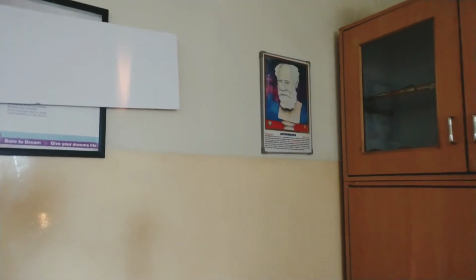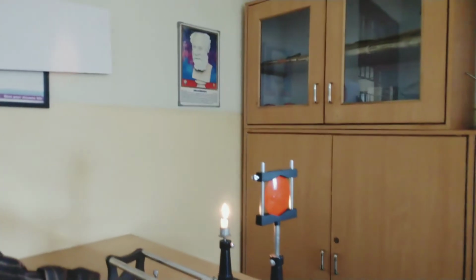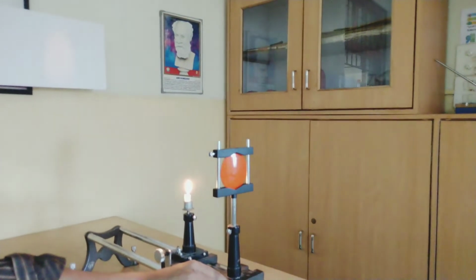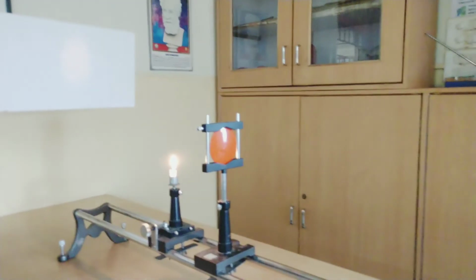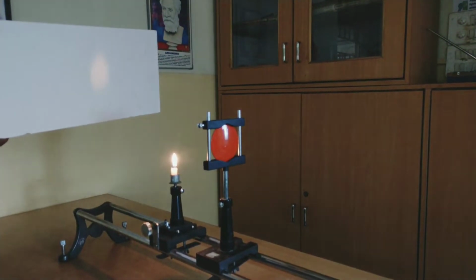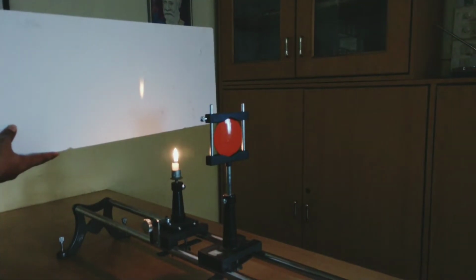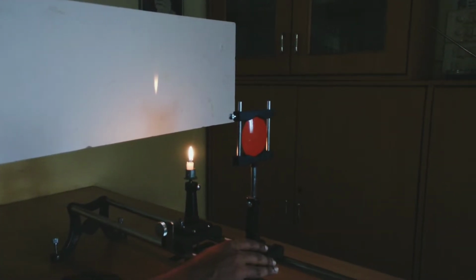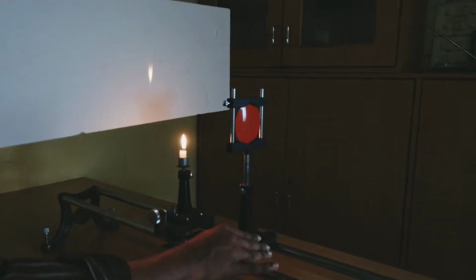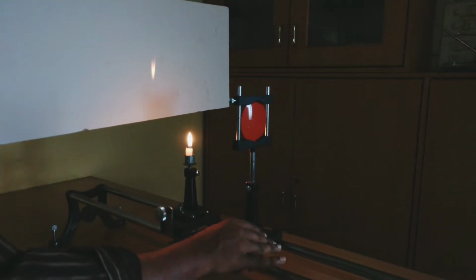Now let us try to move the object distance beyond focus and see the type of image. So as I keep moving my object distance, you can see that the image distance is also decreasing, and to get a clear image I have to move my board to get the position of the image. So let me keep doing that till I get the image, and there we go. Now you can see it is magnified but still inverted. So now we are between F and 2F. The object is between F and 2F. We have got an inverted image.